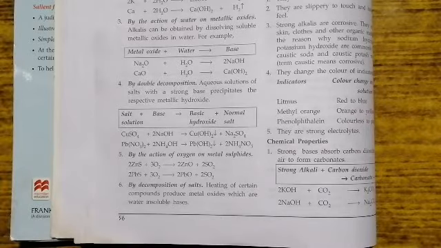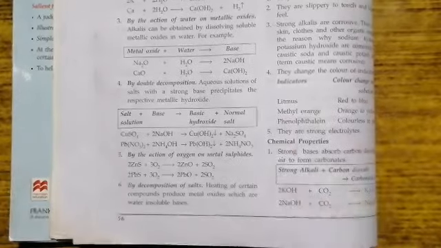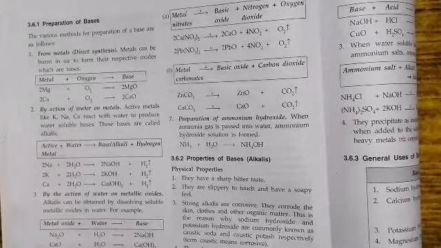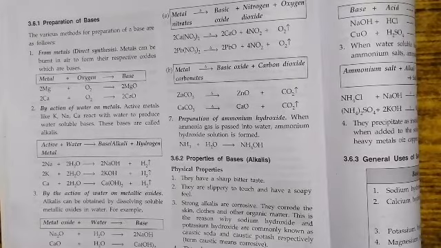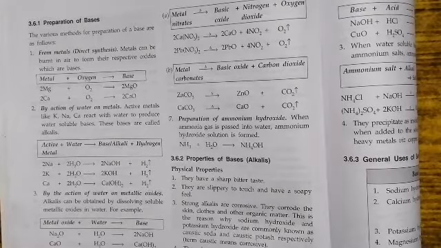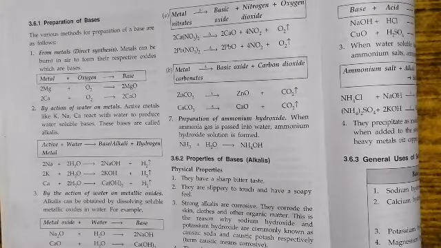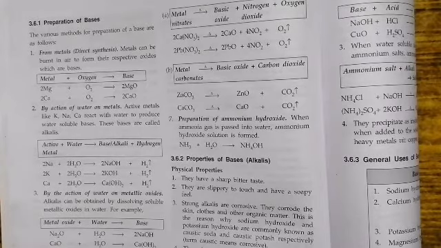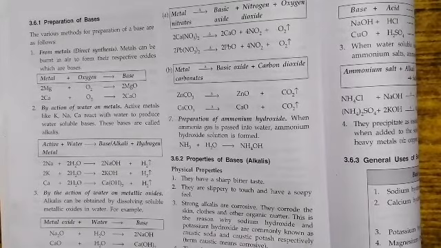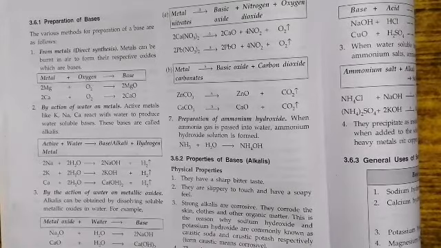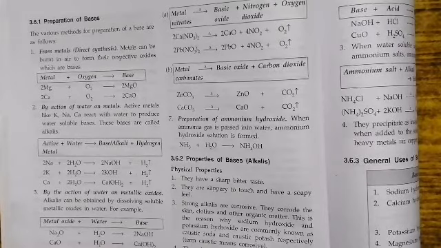And the next one is by decomposition of salts. So, when a metal nitrate is heated, you get a basic oxide and reddish brown fumes of nitrogen dioxide and oxygen gas. For instance, on heating lead nitrate crystals, you get a yellow mass of lead oxide and reddish brown fumes of nitrogen dioxide and oxygen gas is given off.